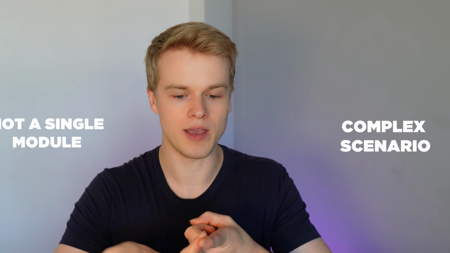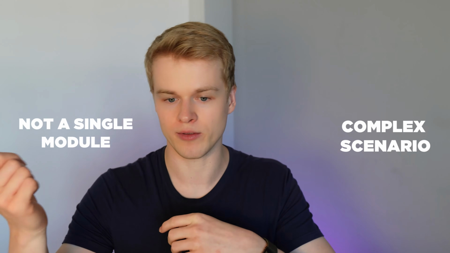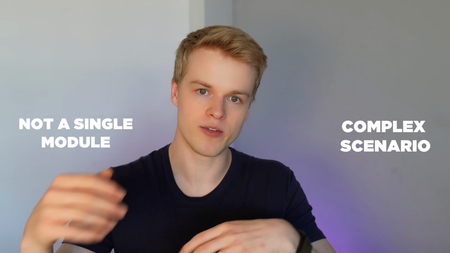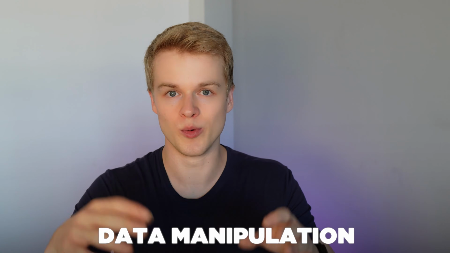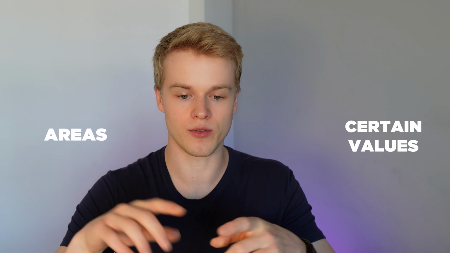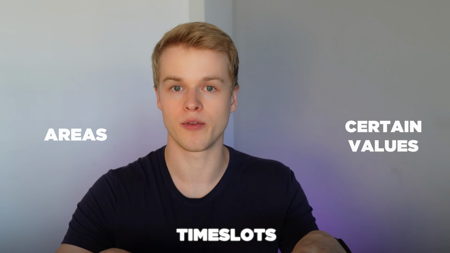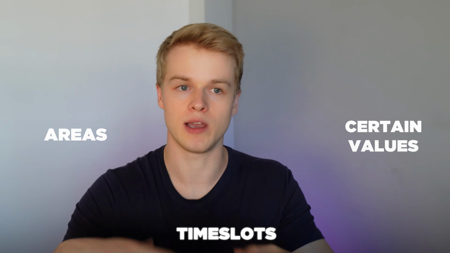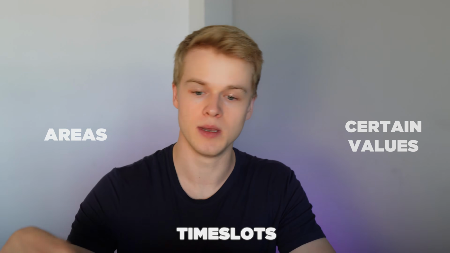Let's, for example, assume we are going to build out a scenario that is a little bit more complex, meaning that it's not just having a single module that we connect to an external service and get back information and send that somewhere else. But let's actually say we do a lot of data manipulation, which is the case in my agency, for example. So let's say we need to iterate over certain values. We need to iterate over arrays. So if we get, for example, available time slots, we often need to iterate through them and check if they're actually valid, etc. Need to validate them and so on. And all of this basically takes a lot of operations and makes it pretty complex for building it out.